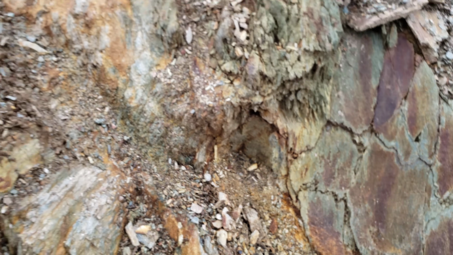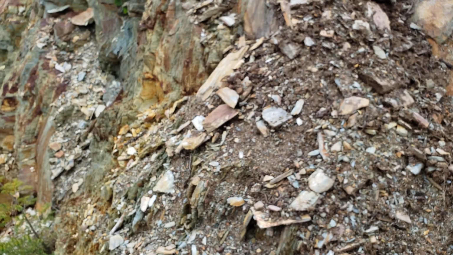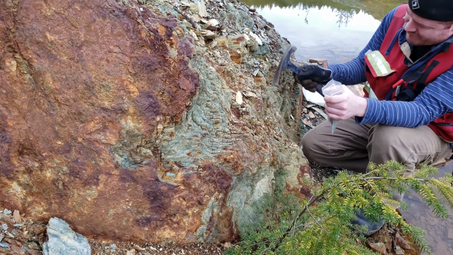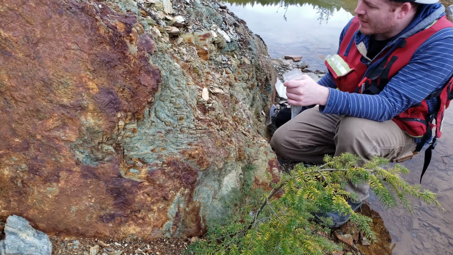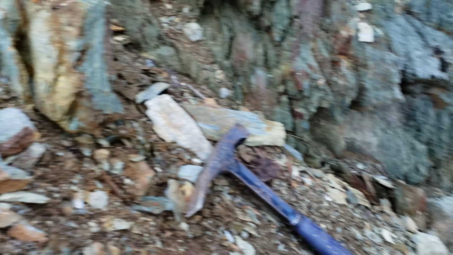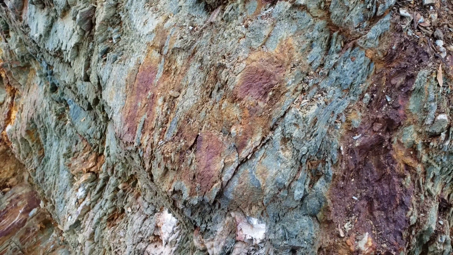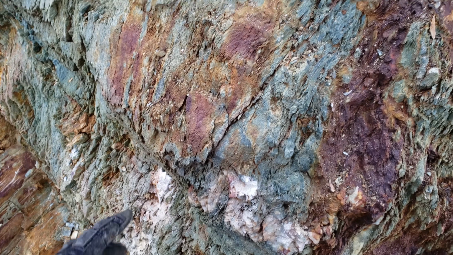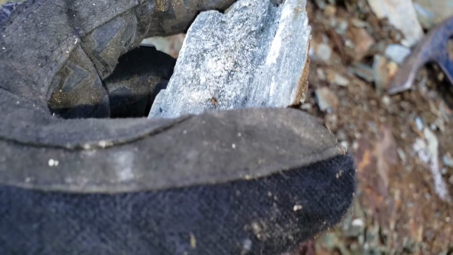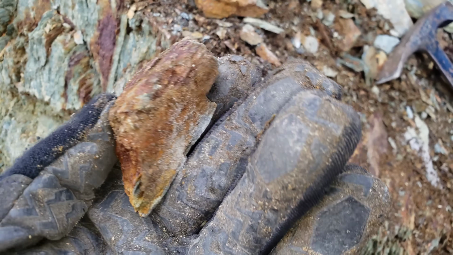And now we're going to do just that. We're picking up 2 samples here, one from the sulfide vein there, another from a sulfide vein right here by this quartz, and this is my sample right here.